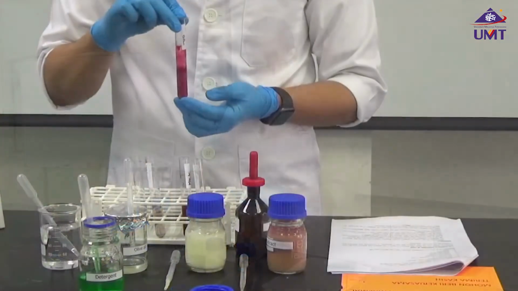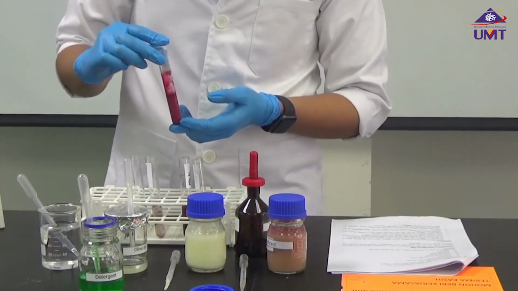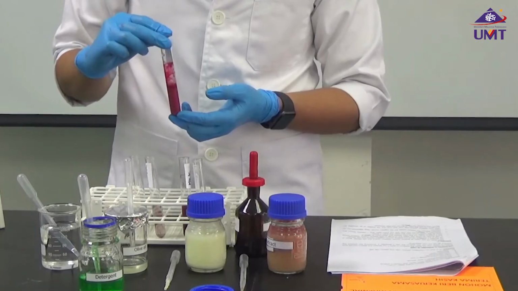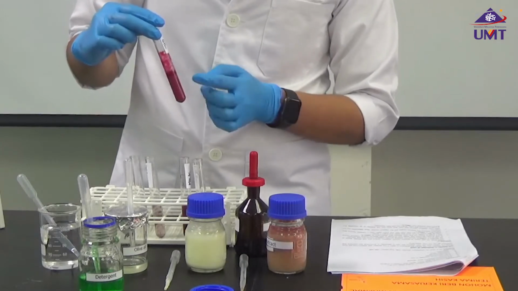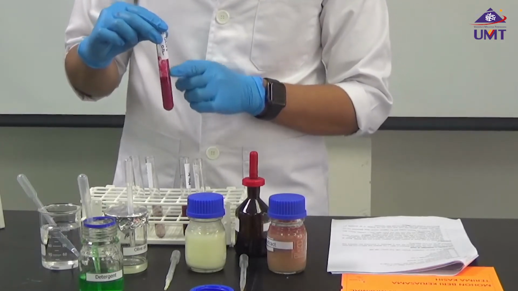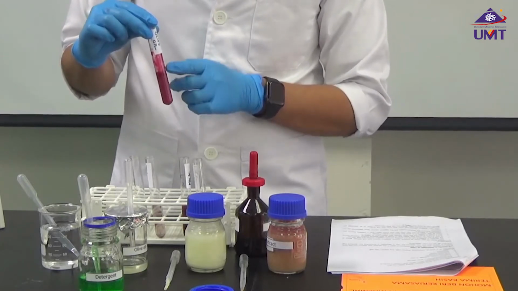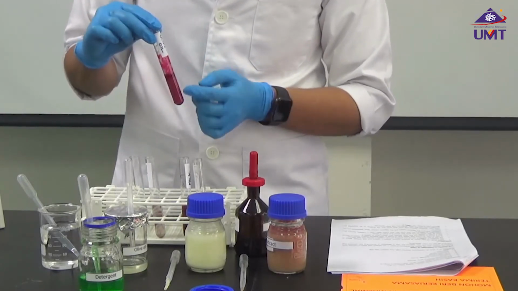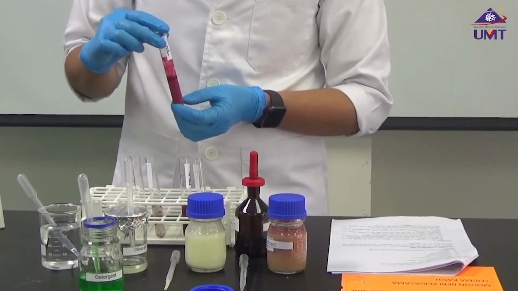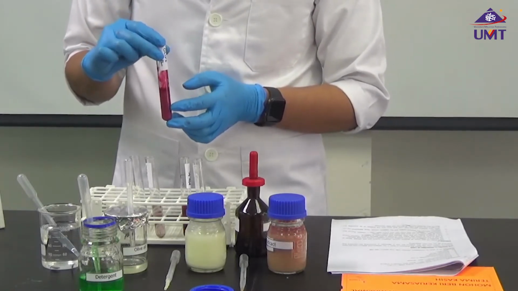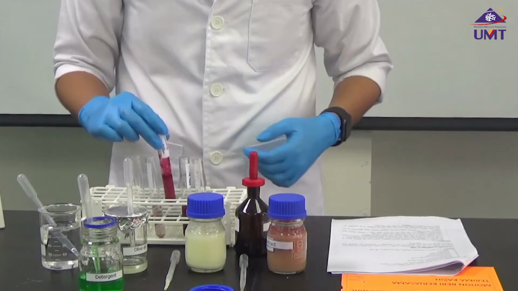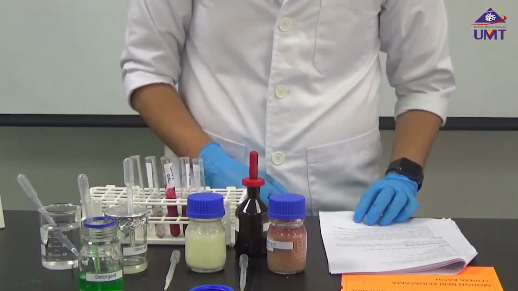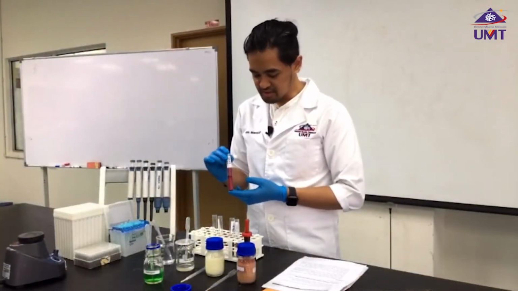So this is what happened after we add the detergent into our olive oil, which is our positive control. And now you guys see there is no formation of the oil layer. What happened here is that the water and oil have been mixed due to the presence of the emulsifier, which in this instance is the detergent. So now please record this finding in your lab report.